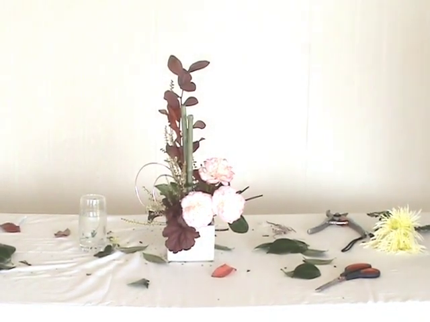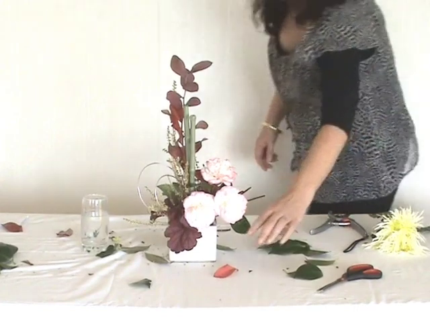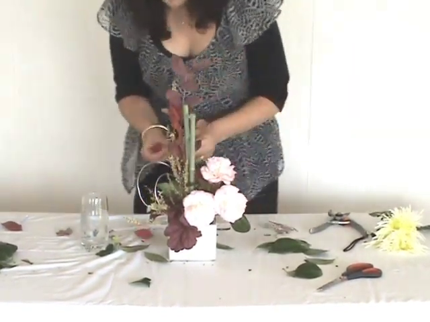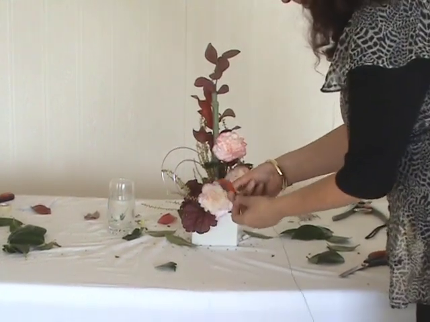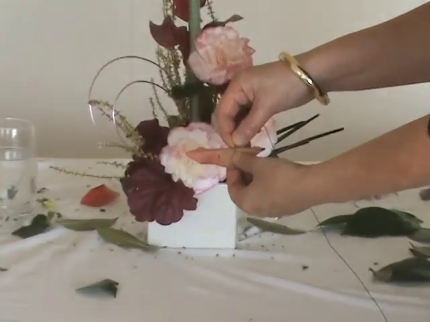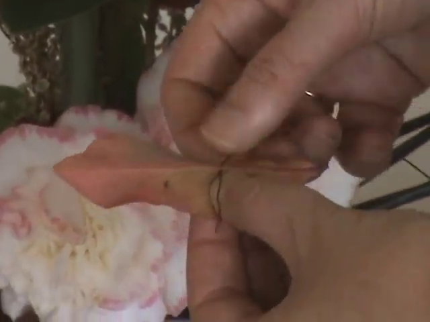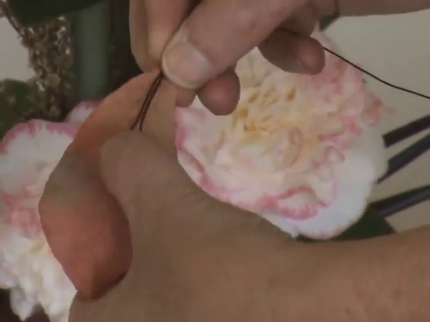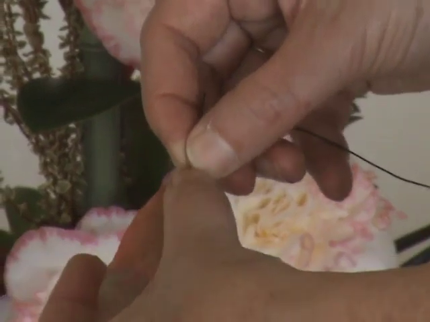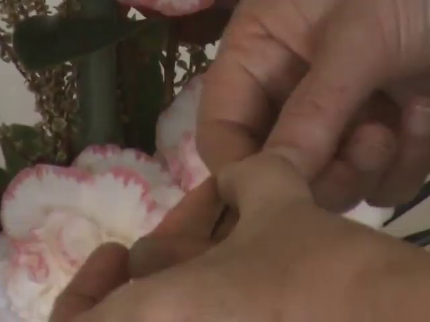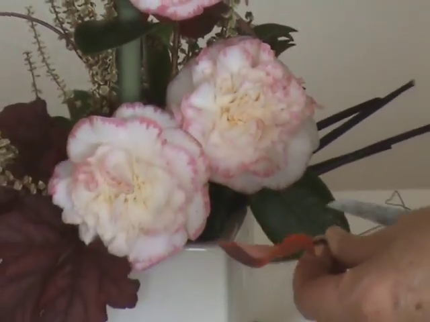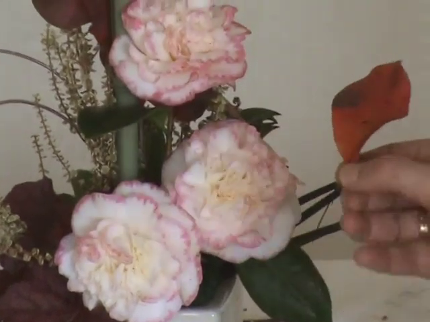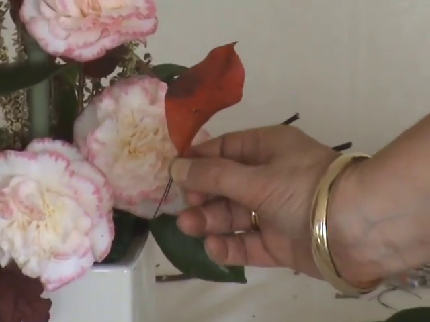Now I've got these lovely little leaves that have come off the blueberry at the base. I'm going to show you how to wire a leaf. You just put a little nip in the vein at the back. You put your thumb there so it won't tear the leaf. Come down to the stem, hold it there and go round and round 3 times and cut it off. Now what that has done is given me a little stalk for that leaf.